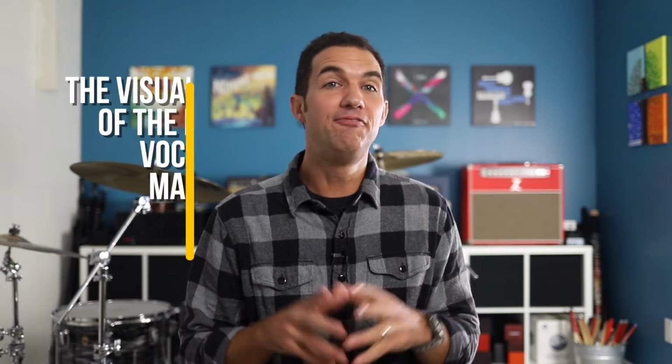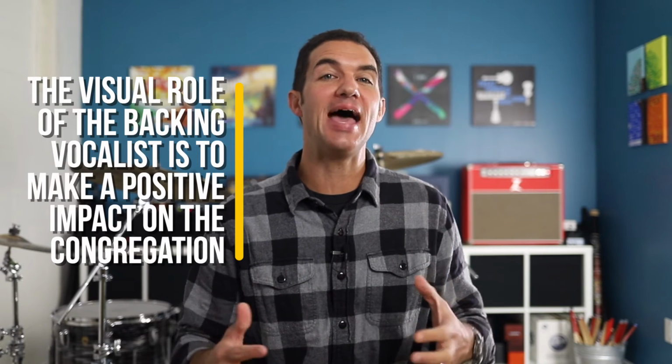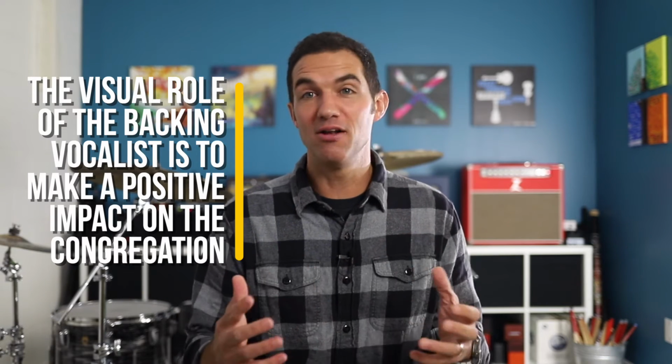The audible role of the backing vocalist is to make a positive musical contribution by adding harmony vocals at just the right time and at just the right volume. The visual role of the backing vocalist is to make a positive impact on the congregation all of the time.